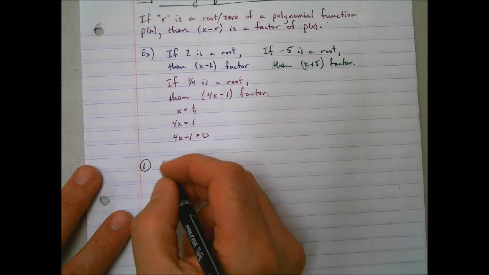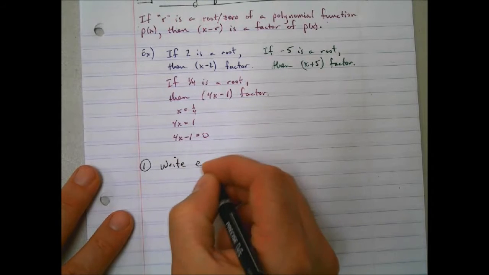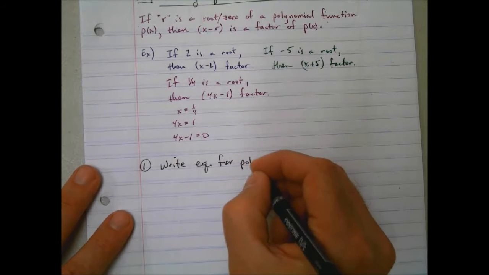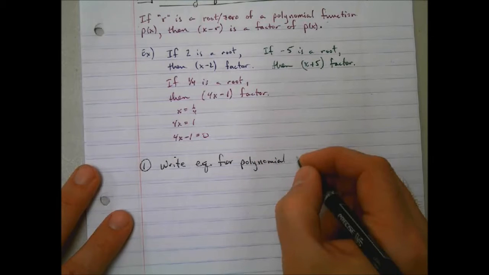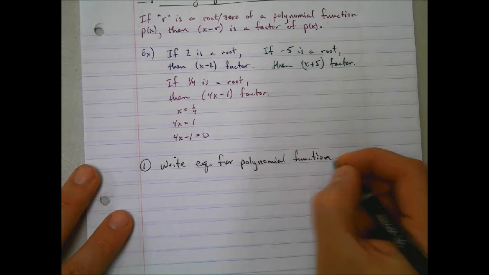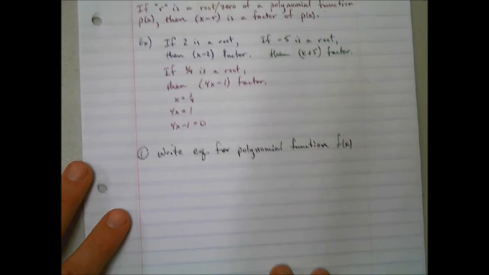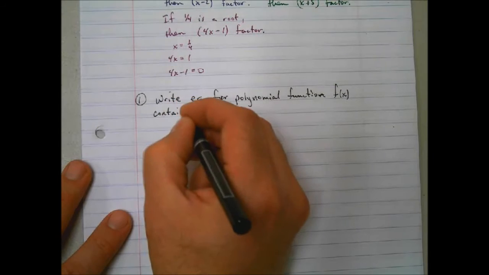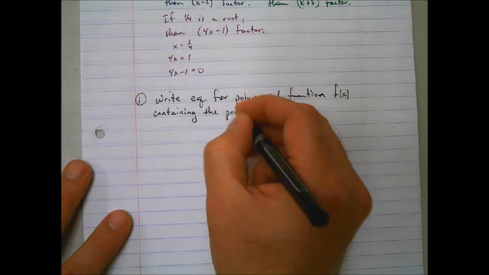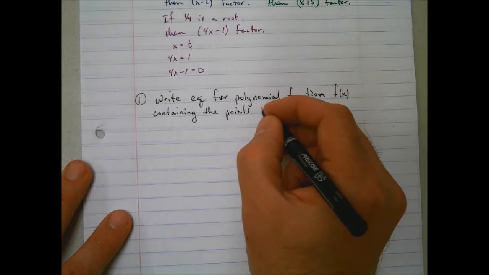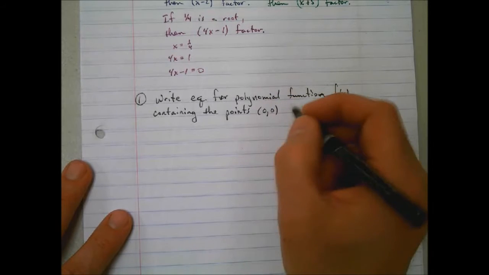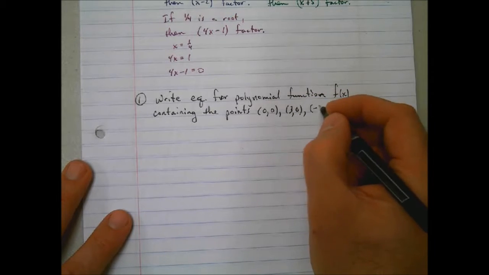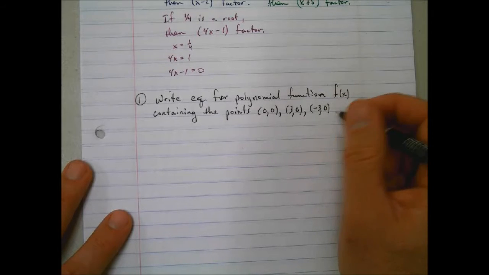Write the equation of the polynomial function f of x containing the points 0, 0, 3, 0, negative 3, 0, and 4, 0.